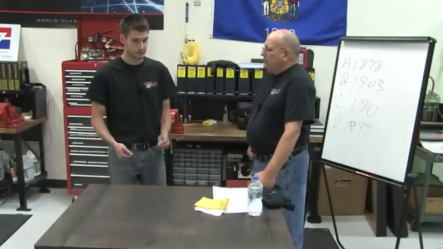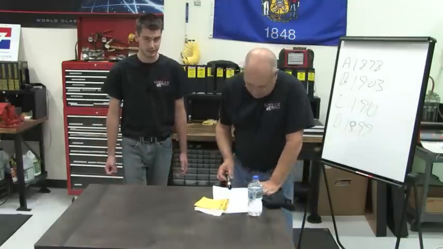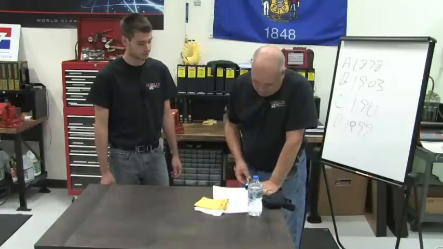Right. Most hybrids, you can just do a normal jump start, with a battery pack, or have somebody else jump start you. But it'd be best to consult your owner's manual and just make sure first. Yeah, just make sure you're not crossing any lines there. Right. It'll have a jump start procedure in the owner's manual for that.